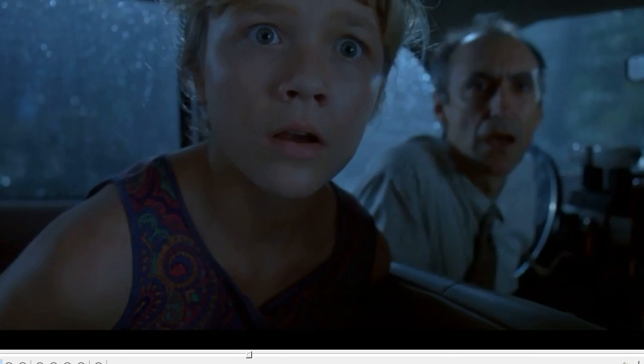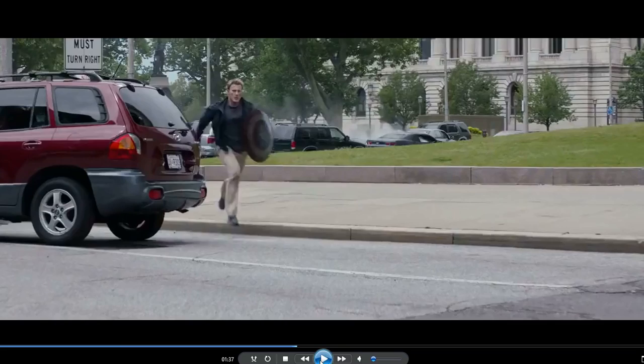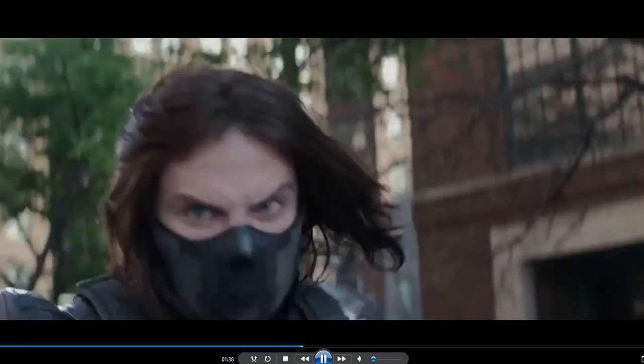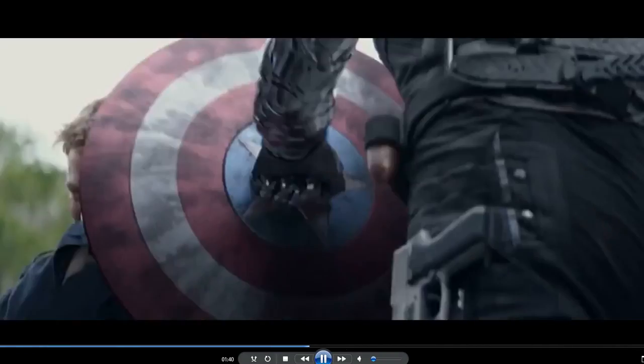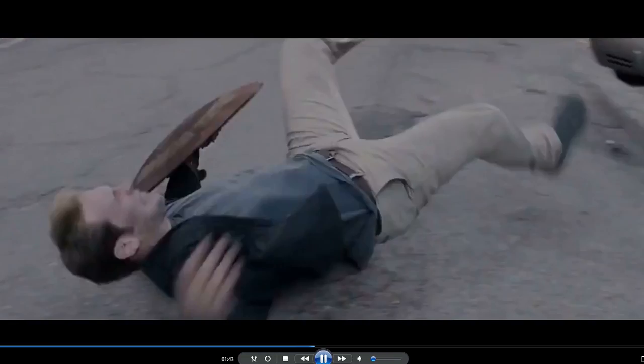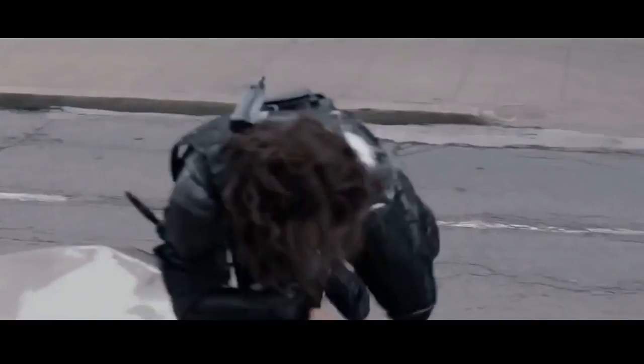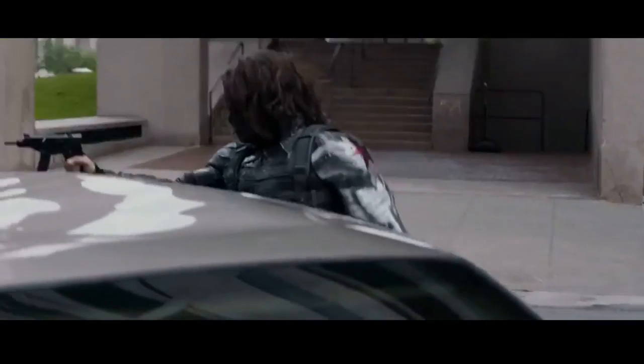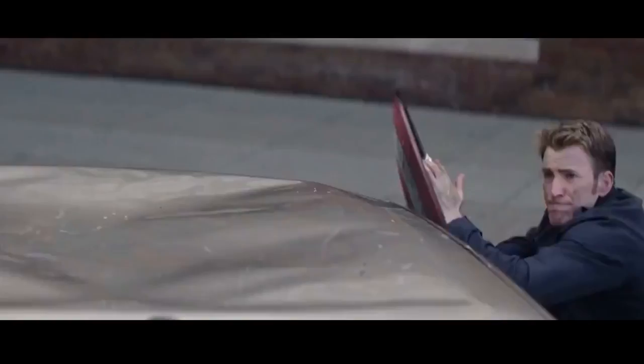In comparison to Jurassic Park, if we have a look at this clip from Captain America the Winter Soldier, you'll notice that the cuts are going significantly faster. And if I even try to count between the different cuts, you'll find that I can barely get a single second in. Let's give it a shot. 1, 1, 1, 1, 1.